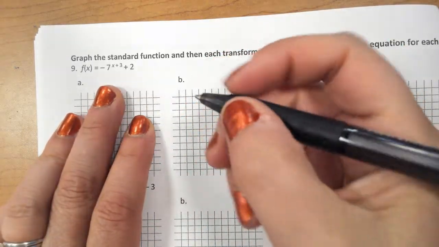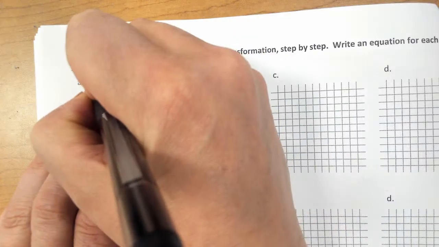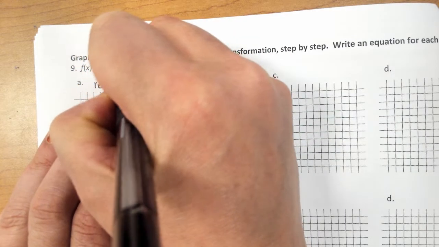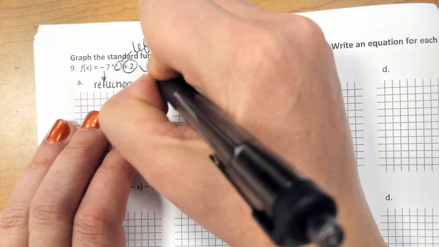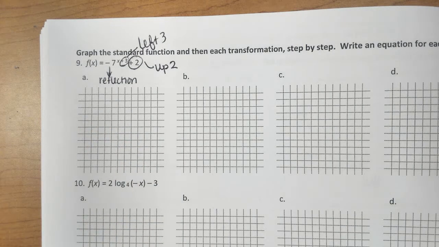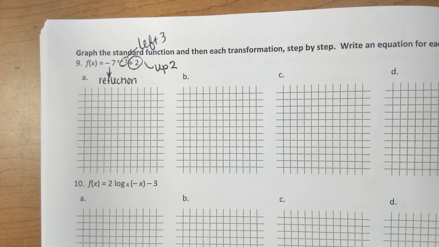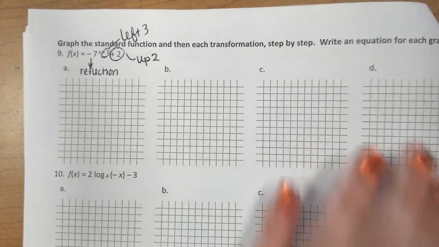We are going to have a reflection here because of the negative. It is going to be shifted left 3 and up 2. All of those things are going to happen. We're going to start off with a parent function, graphing 7 to the power of x, and then we're going to take the transformations one at a time.